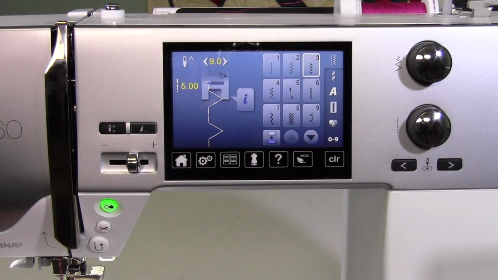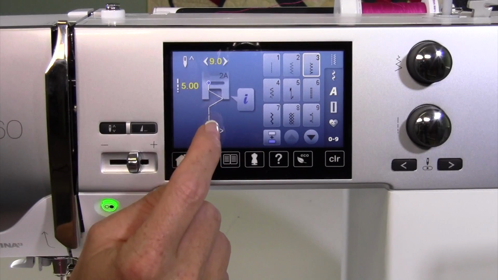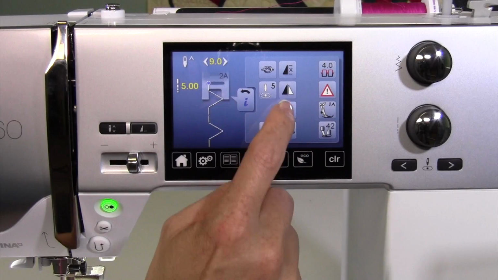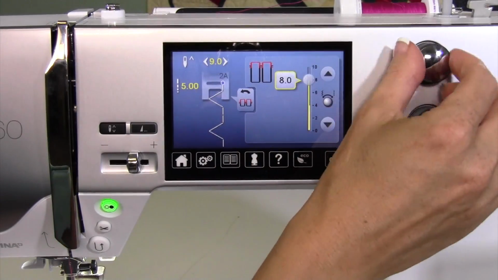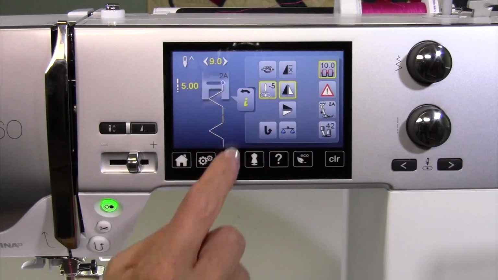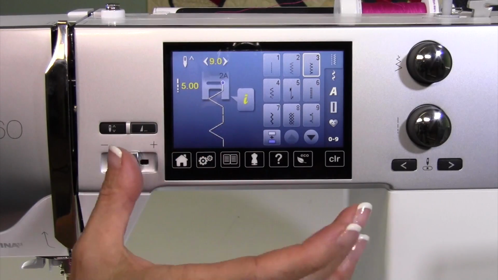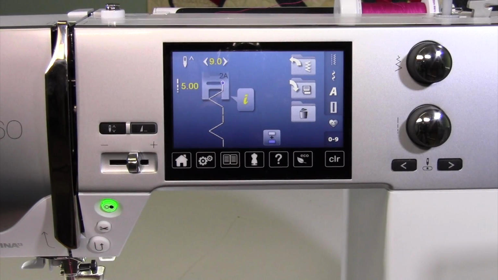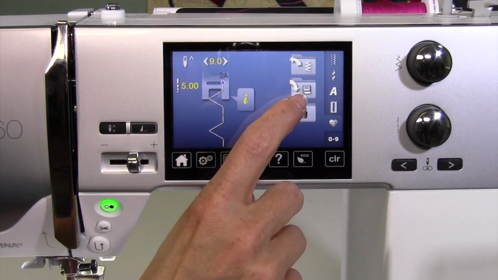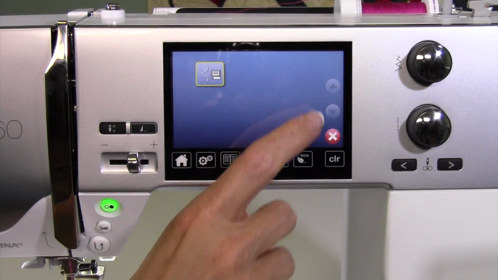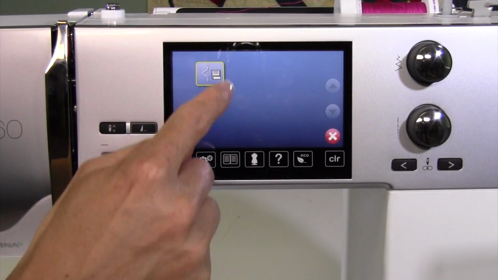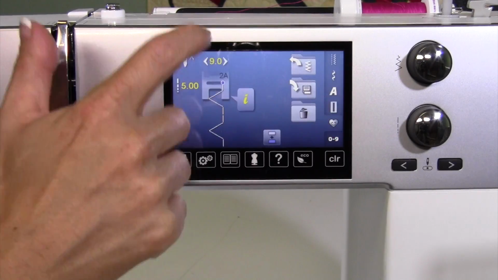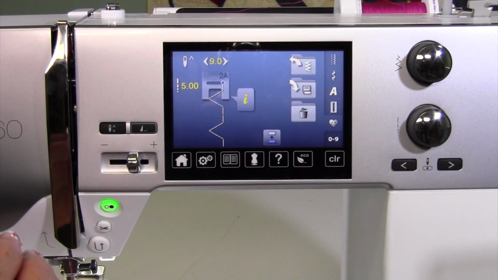But that's temporary. So what if we always are using this stitch at these settings, or even with a few other things added? Maybe you like it mirror imaged, or maybe you like the tension to always be super tight, for example. You can save this stitch with all these settings in the personal program. If I touch the little picture of the heart with the smiley face, there is a picture of a floppy disk for saving. When you pick it, it's going to highlight the stitch, give you that little picture, and you need to touch the yellow box, and that saved it.